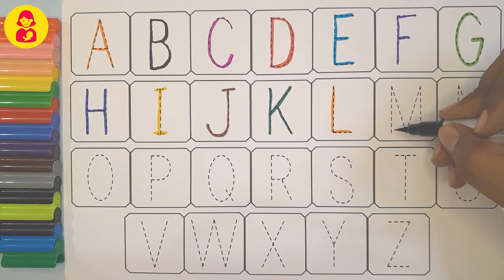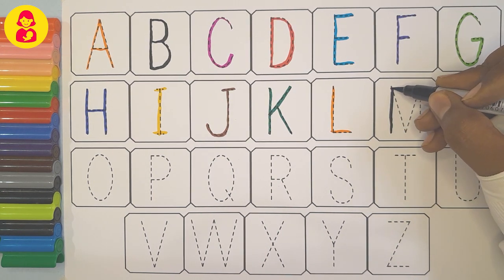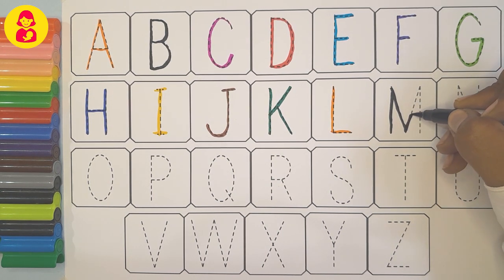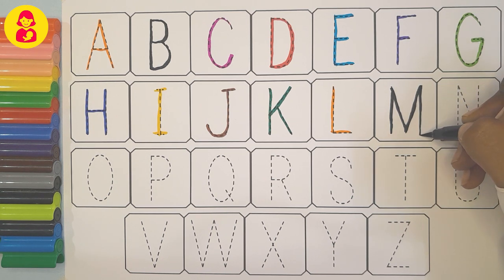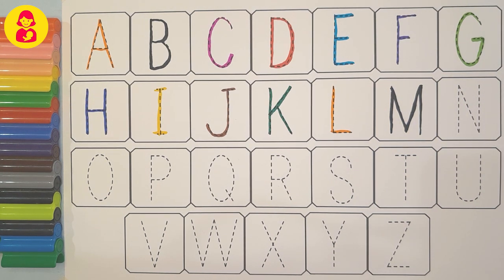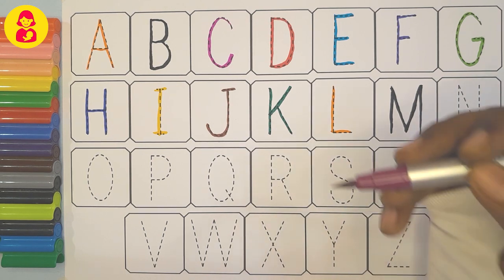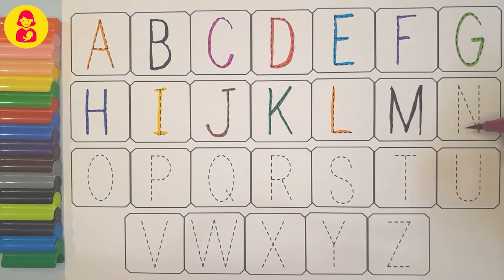Black color. M. M for monkey. M for monkey. Purple color. N. N for nose. N for nose.